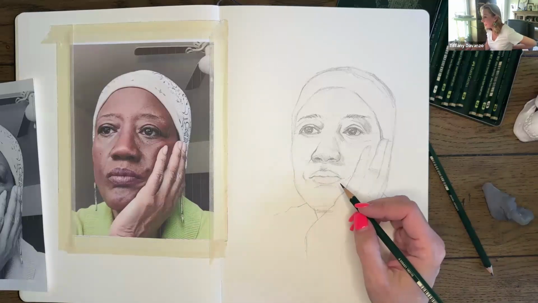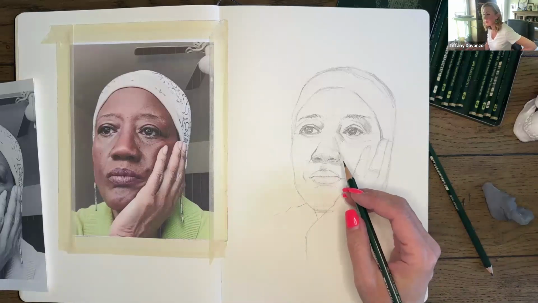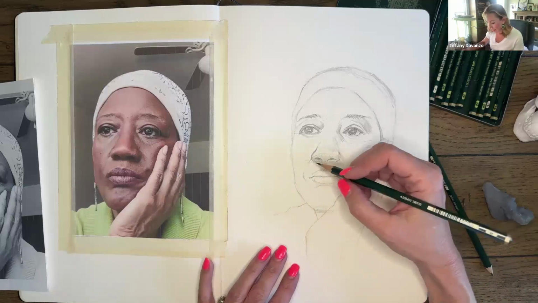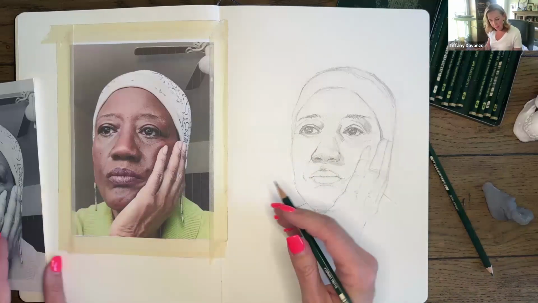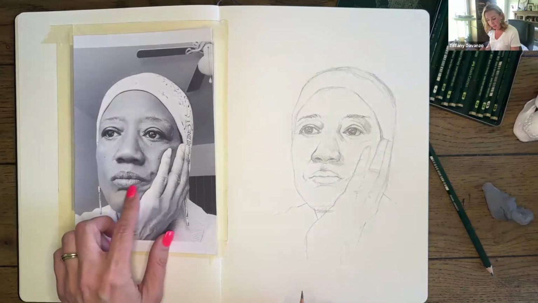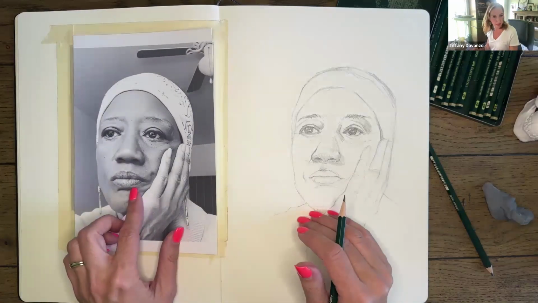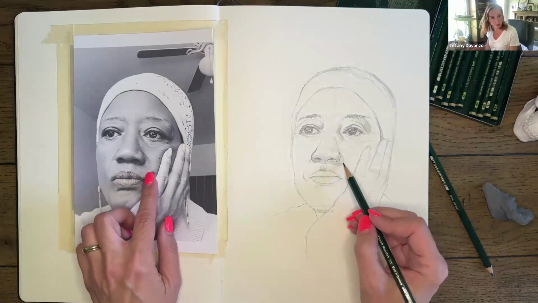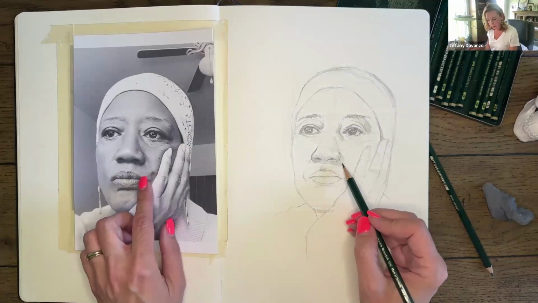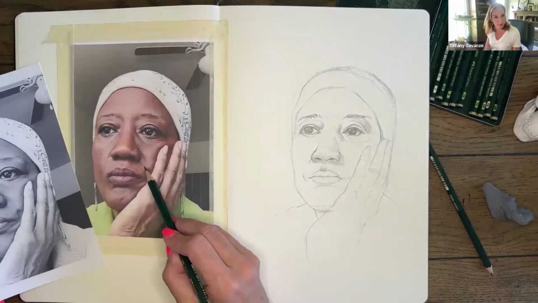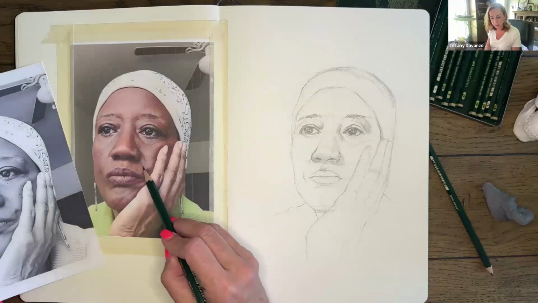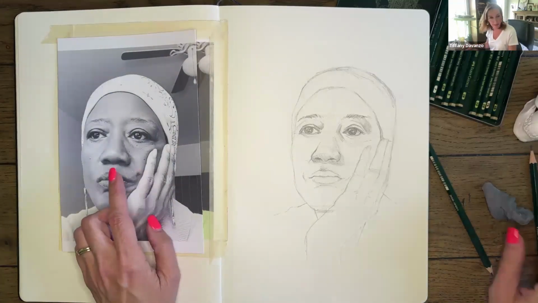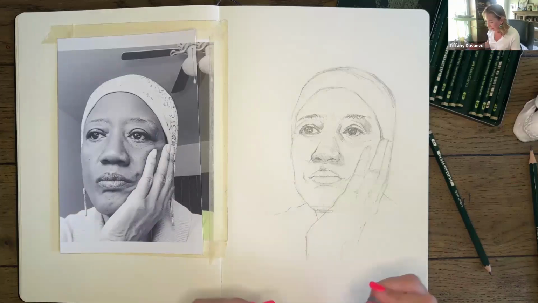Let's see. Deb is asking, do I place the shadowing where I feel it should be? Yes, and also where I kind of see it. And maybe this is a good time to look at the black and white. So I exaggerated the shadow here coming off her nose. It does seem a little darker here to me on the color version, but when I look at the black and white version, I can see it's really not that much.